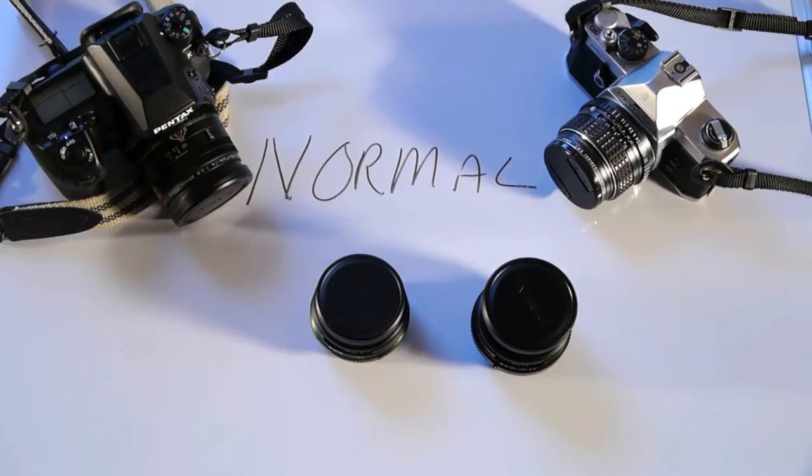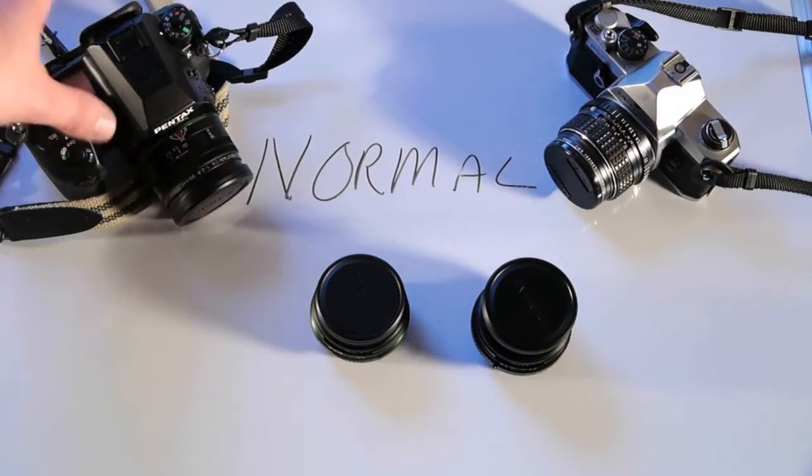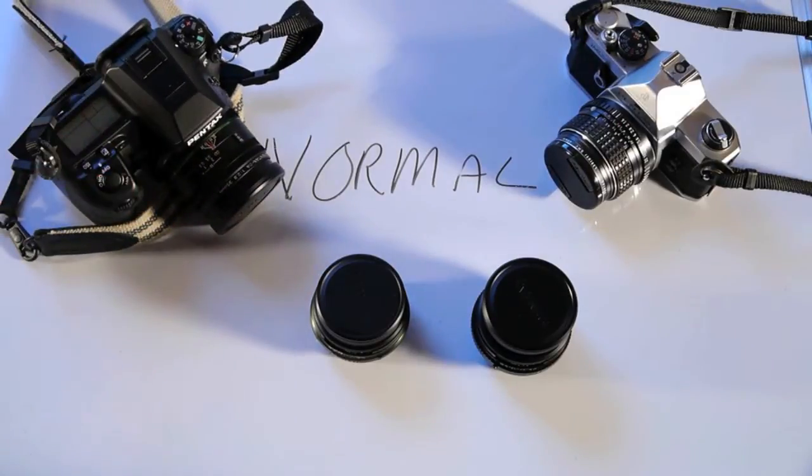I will say this. If you have a 35 millimeter lens on, like this macro lens here, that is going to feel very normal. It's not going to feel wide, and it's not going to feel telephoto. However, you can use it for a portrait if you get the proper distance away from your subject.